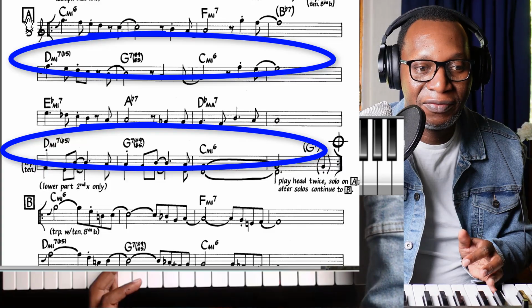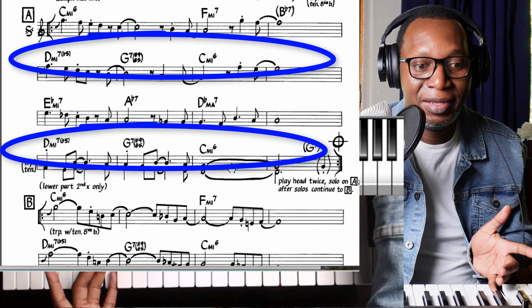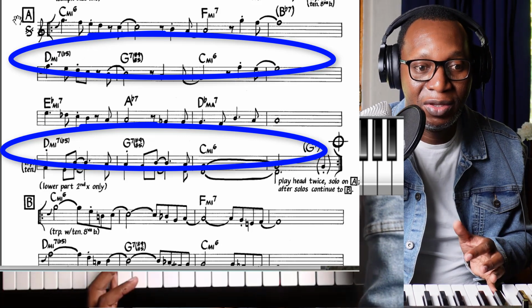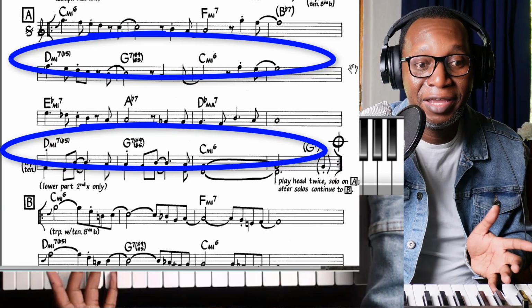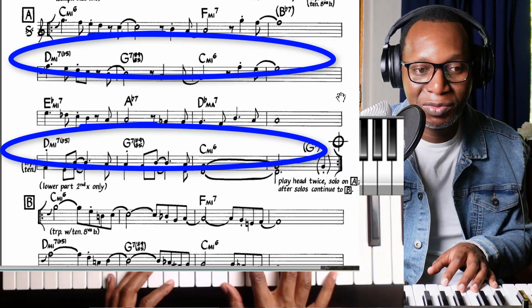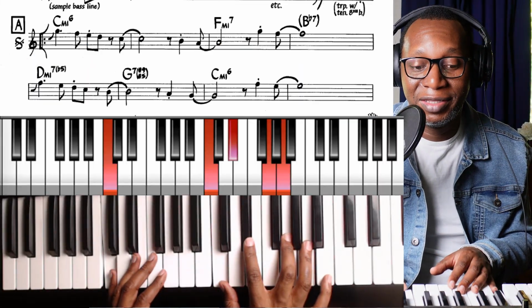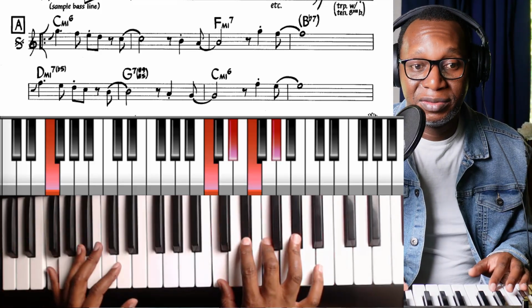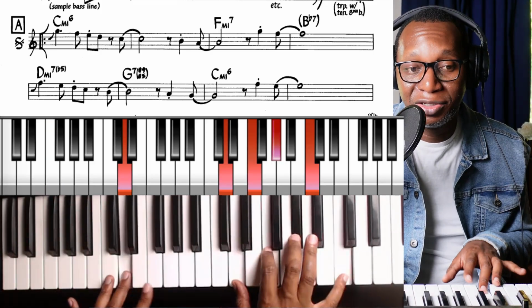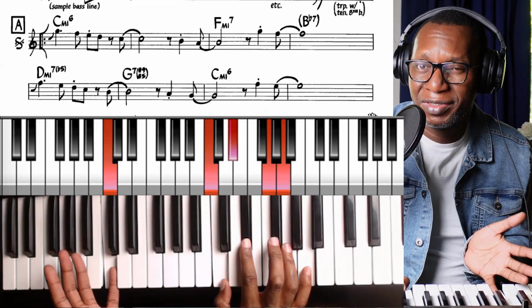I actually like to think of the first 8 measures as the A section, then the next 8 measures as the B section. So the entire form of this piece is A B. So your A section starts with a C minor, which is chord 1, right? Then it goes to chord 4, which is F minor 7, and then there's the 2, 5, 1 in the key of C minor.